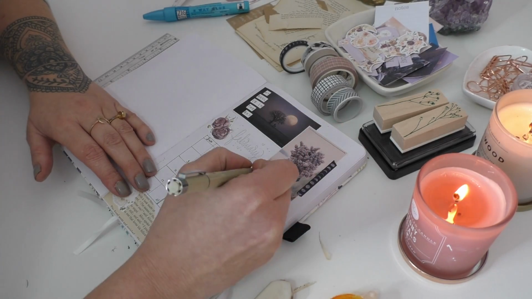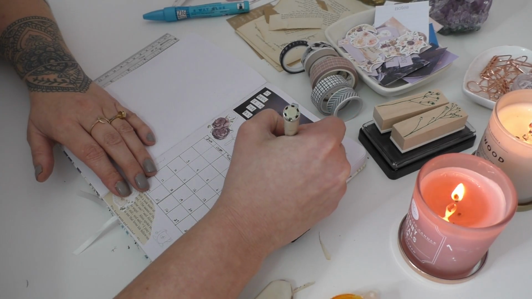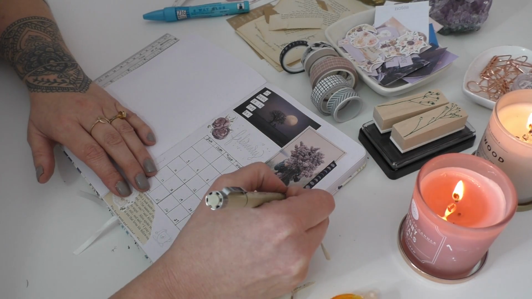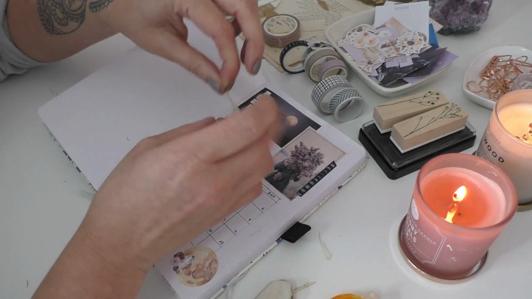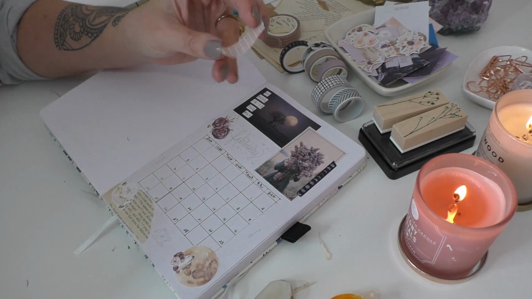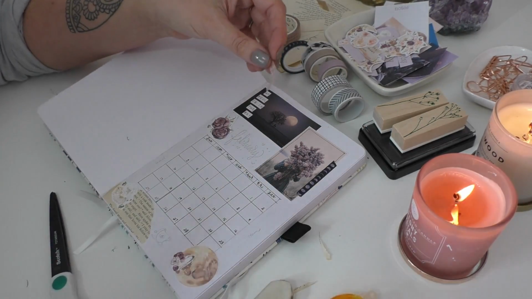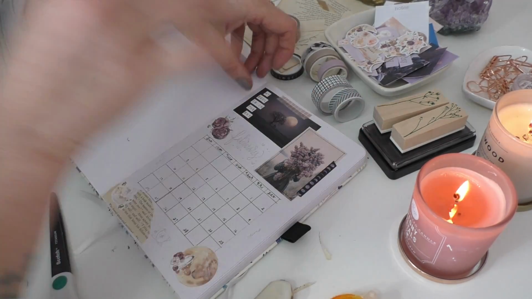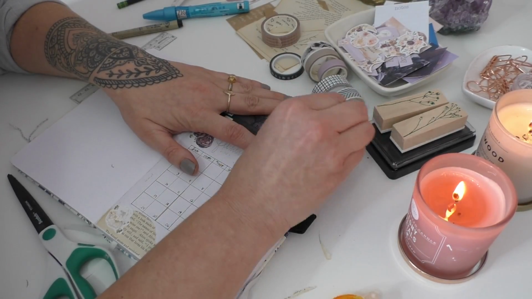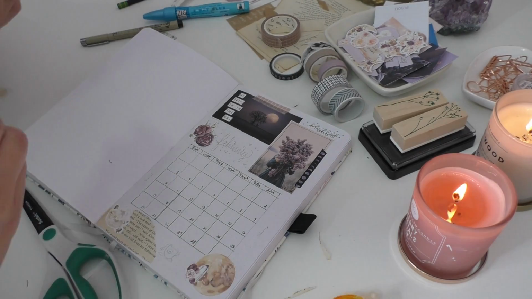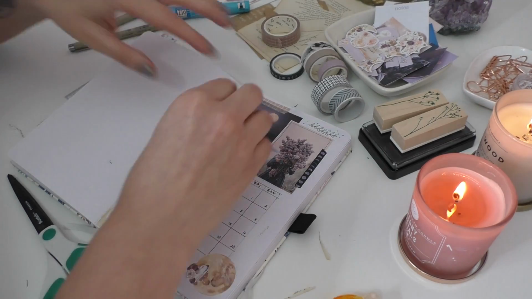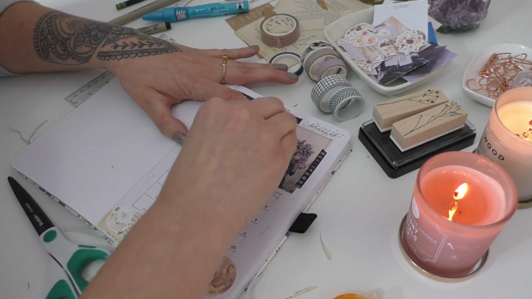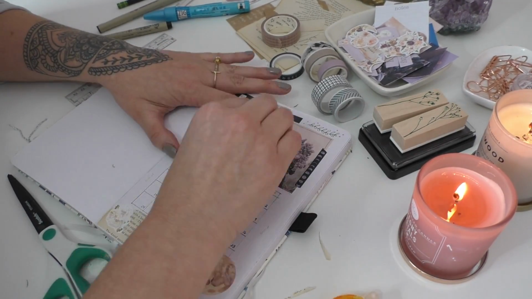Once I have an inspiration, I'll begin collecting things that I feel like go with that inspiration. I will go to my box of stickers and look through all my stickers and pick out ones that I think will go with it. I may not necessarily use them all, but I like to have them all close by. And then I'll go to my stamps and look through all my stamps and find the ones that I think will go with the spread.